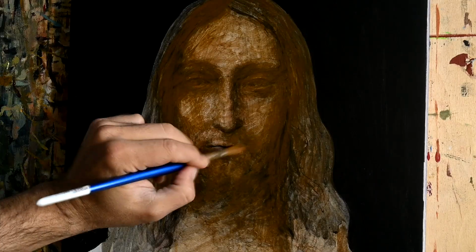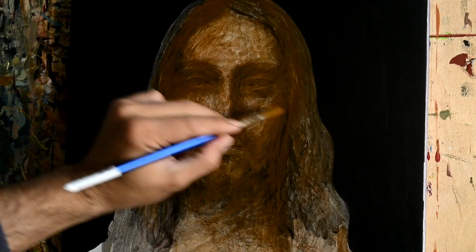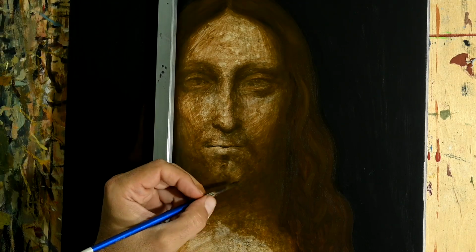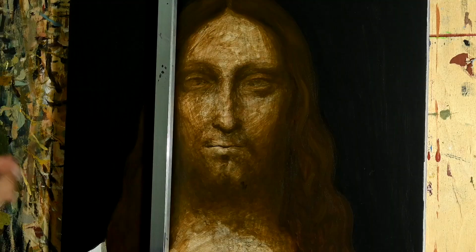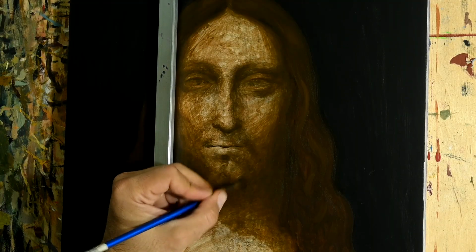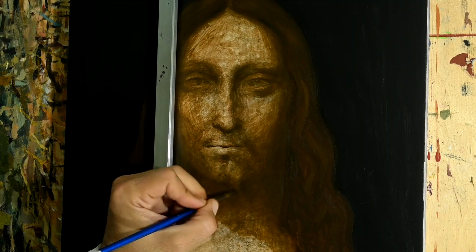I have tried to experiment in the past with the sfumato technique, but I have to say that the results were not as great as the ones seen on the paintings of Leonardo.